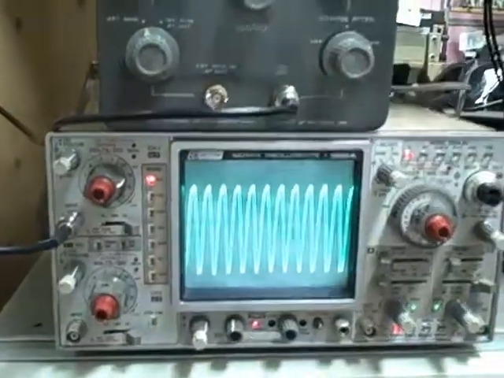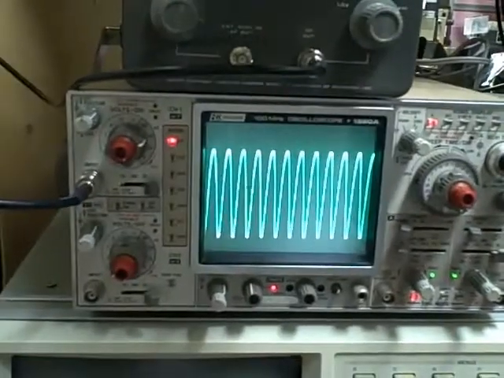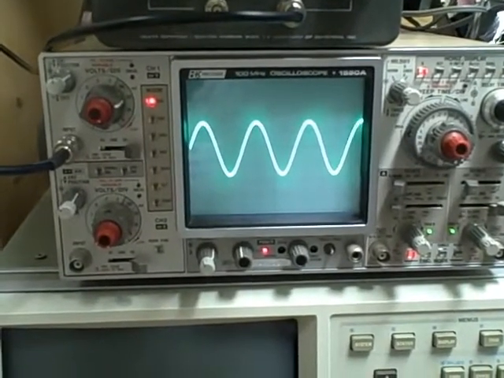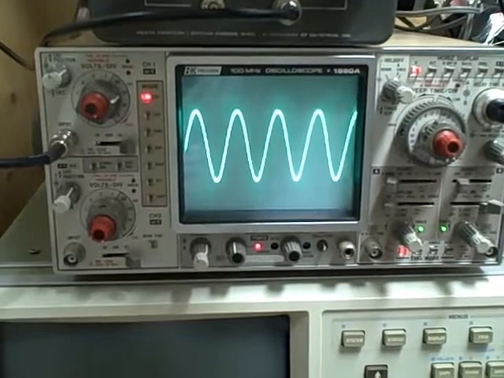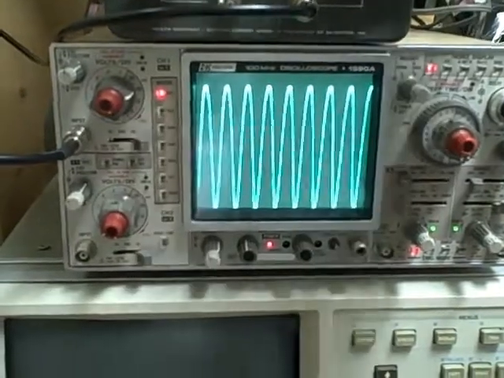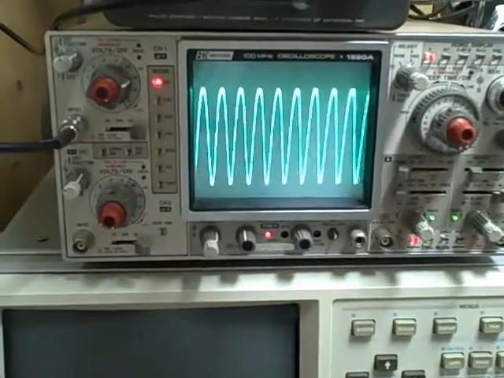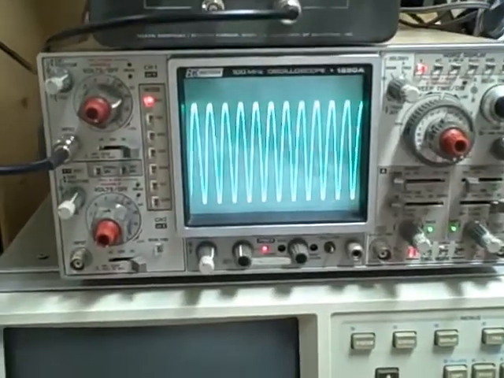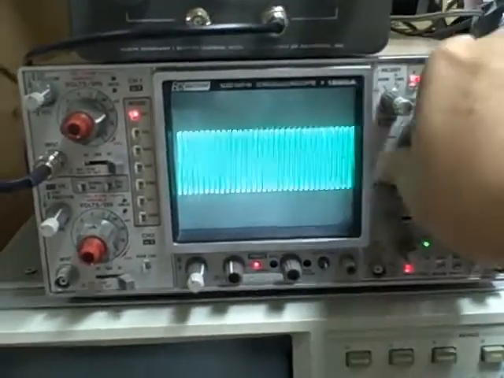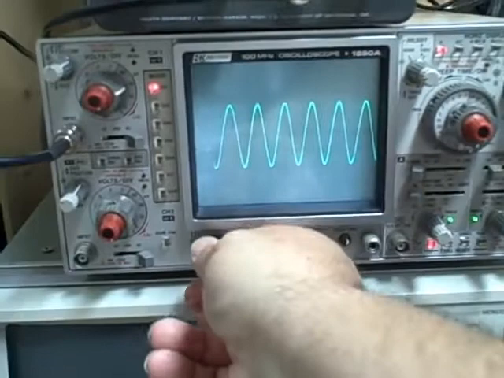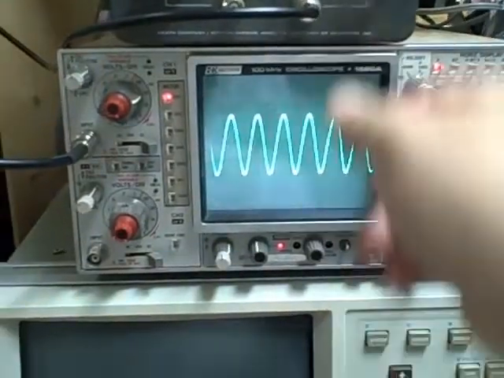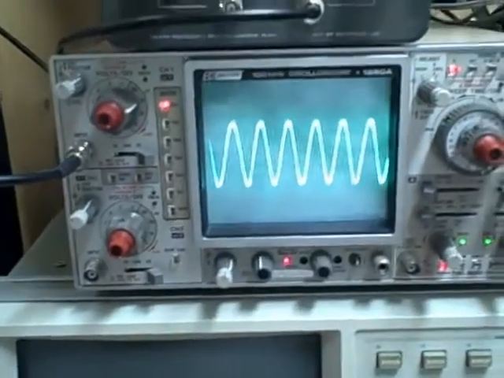And then 3.1 to 11 megacycles. Okay. Sweeping forward. Getting very efficient again. The upper end of the band. Alright. Let's go ahead and go 10 megacycles to 32 megacycles. Make sure we can see this thing.